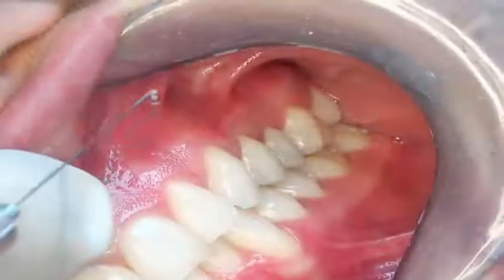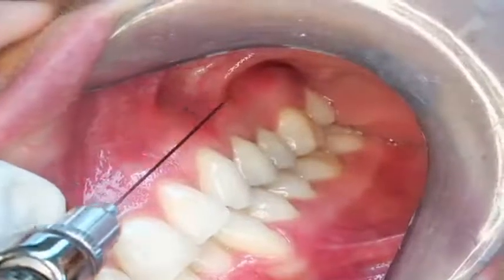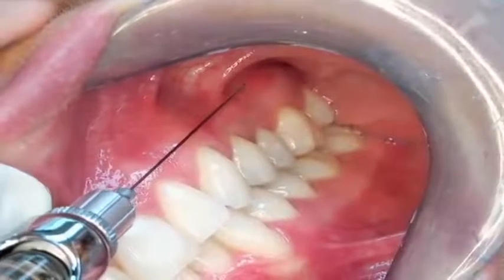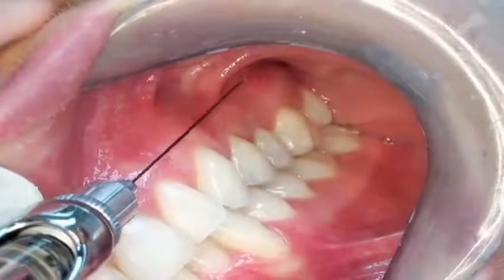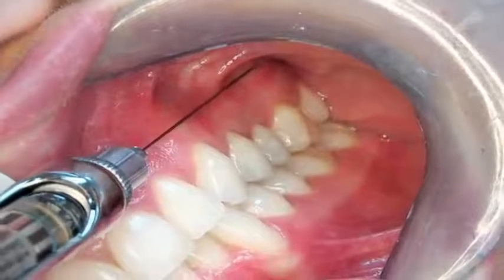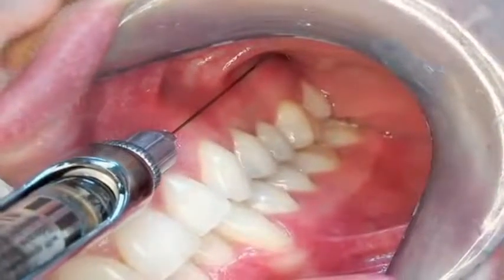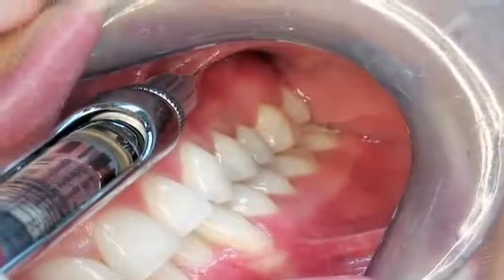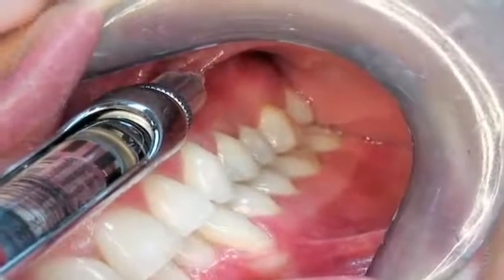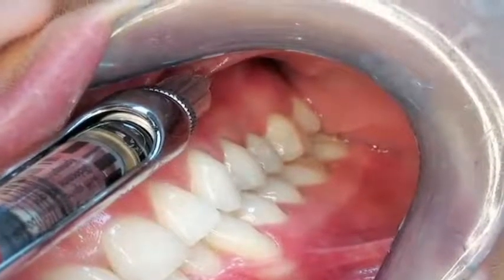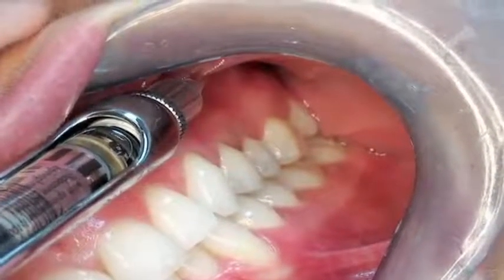In a patient, it is again about the level of the mucogingival junction and parallel with the occlusal plane. The needle is inserted at this level and posteriorly to about three-quarters of its length. The anesthetic is then slowly injected.